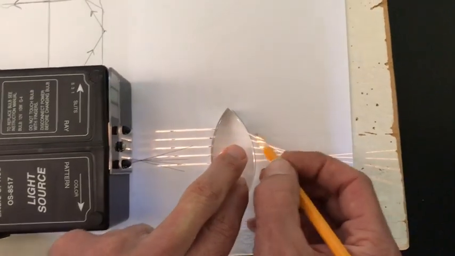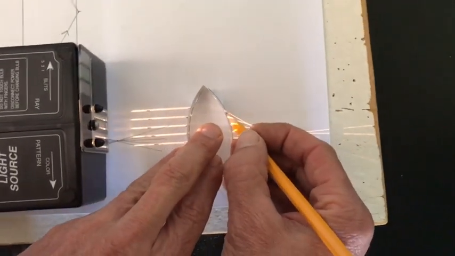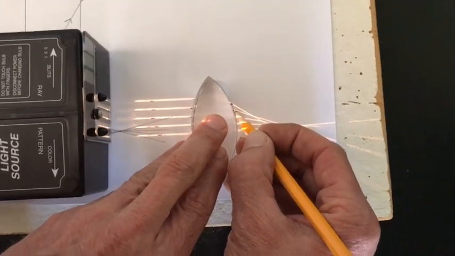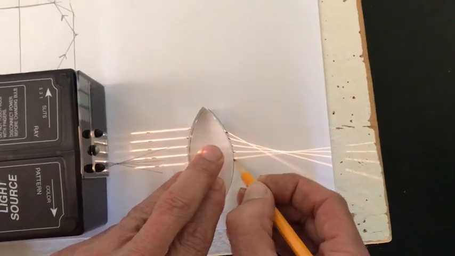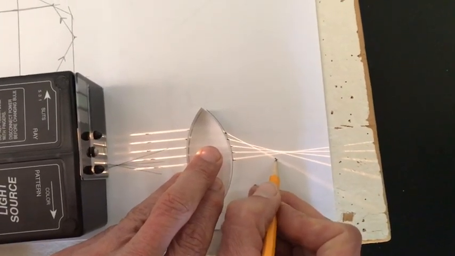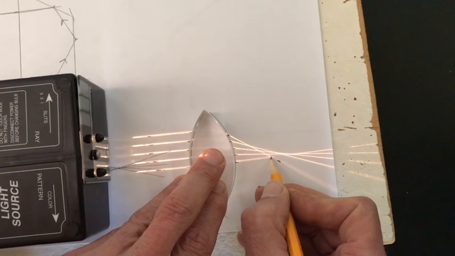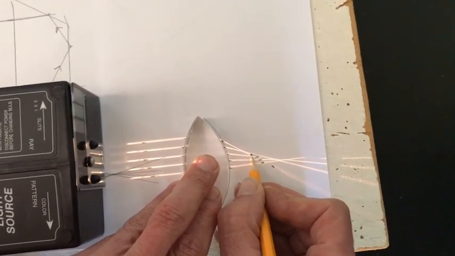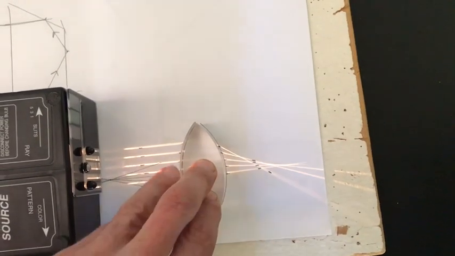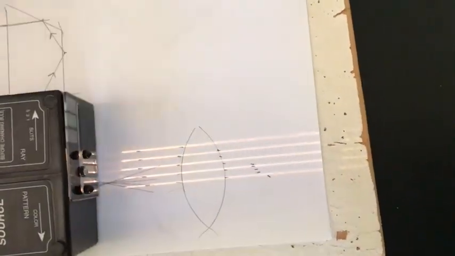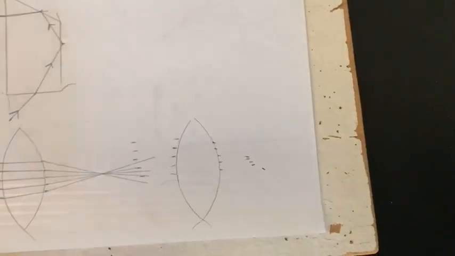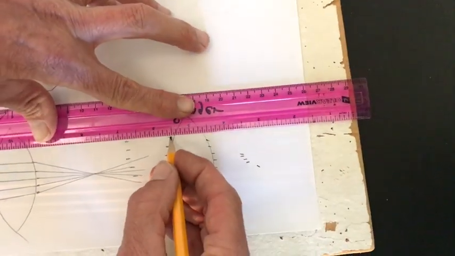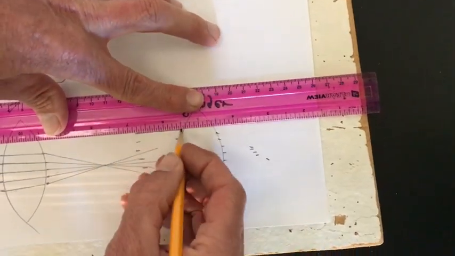And on the other side, here we go with our parallel lines.